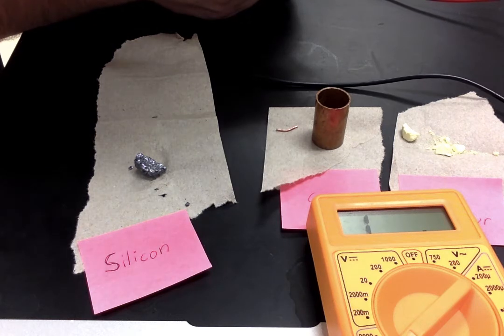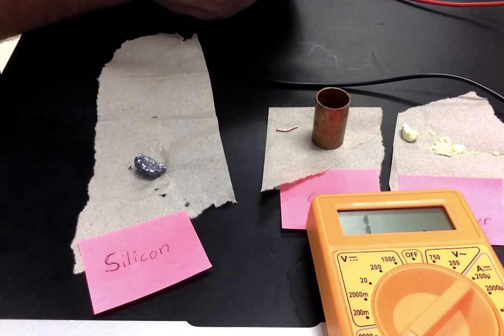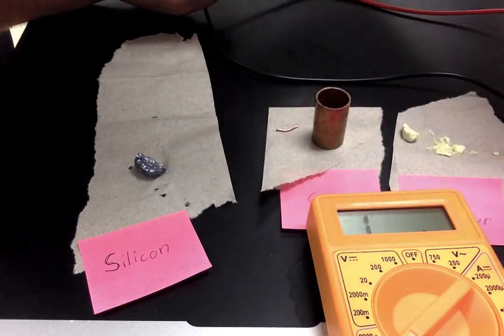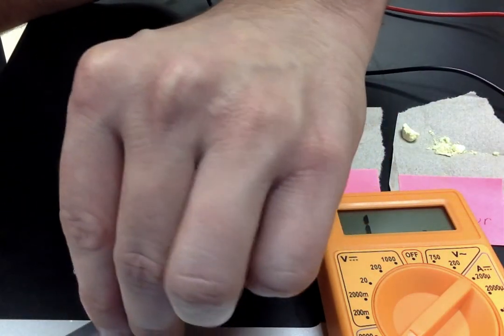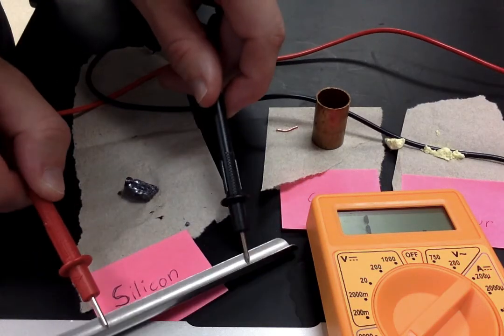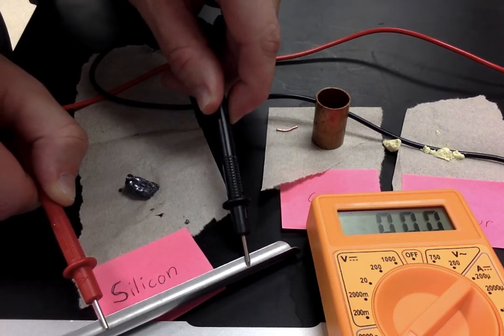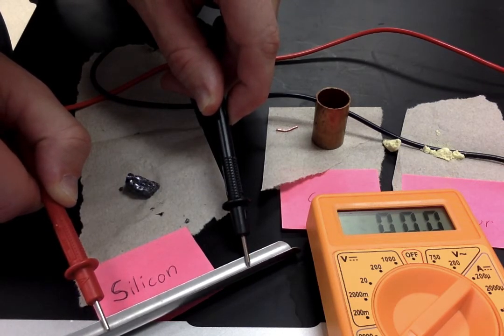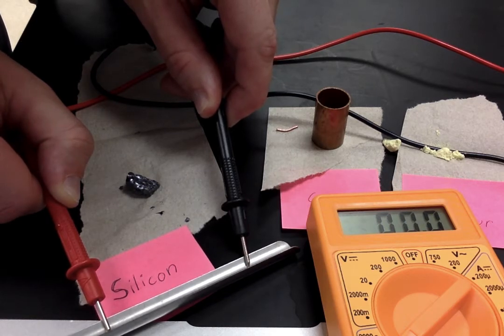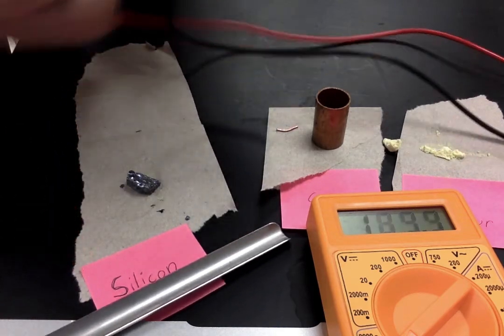So when it's reading 1, that means it's not conducting electricity at all. But otherwise, when you get a reading on here, let me show you what it looks like when we get a reading with the spatula, which conducts electricity. When you get a reading on here, you'll see a number come up. The lower that number is, the better conductor it is. So when it's giving you a reading, you're looking for a low number.